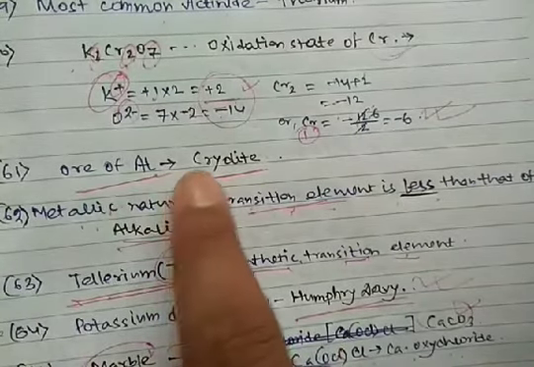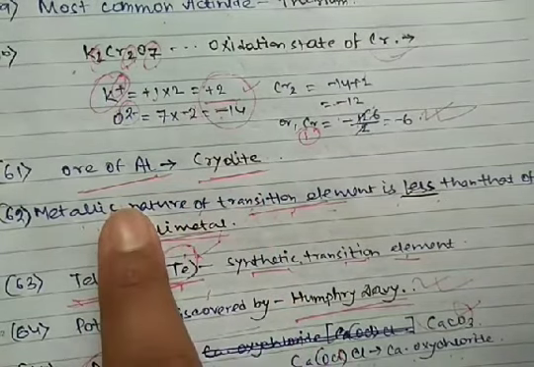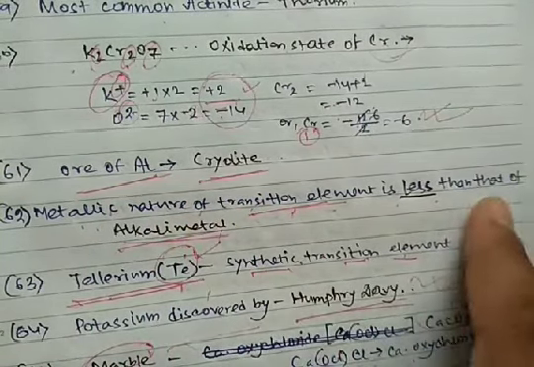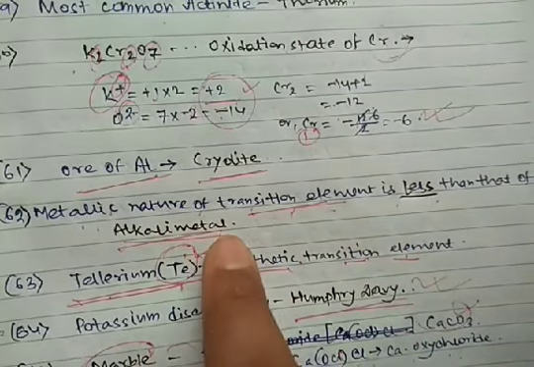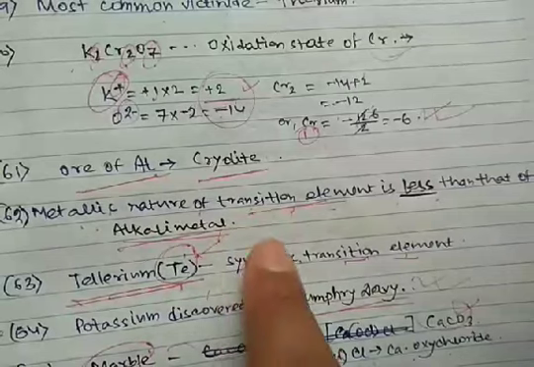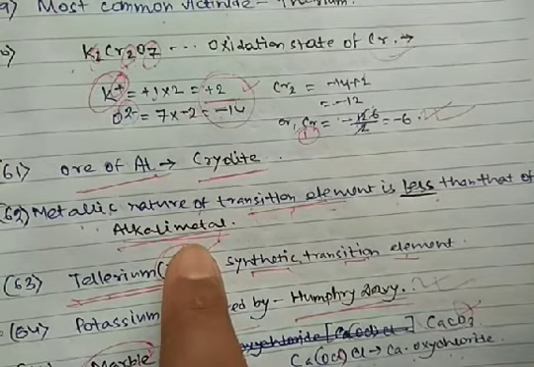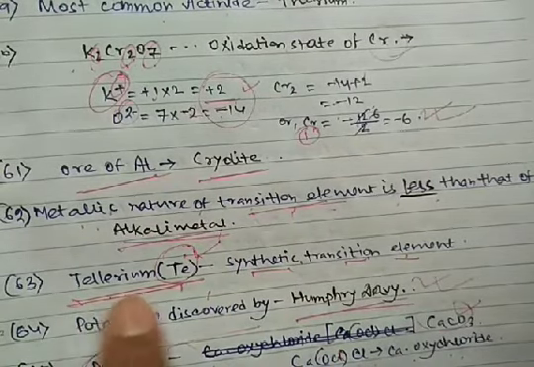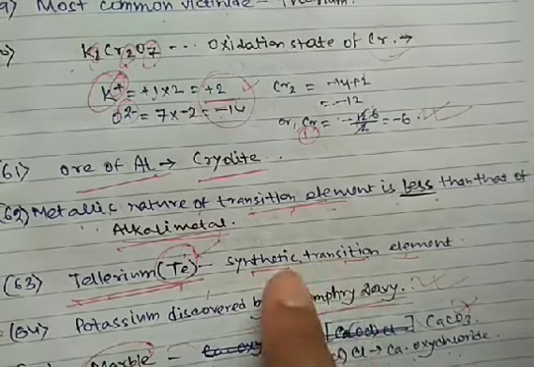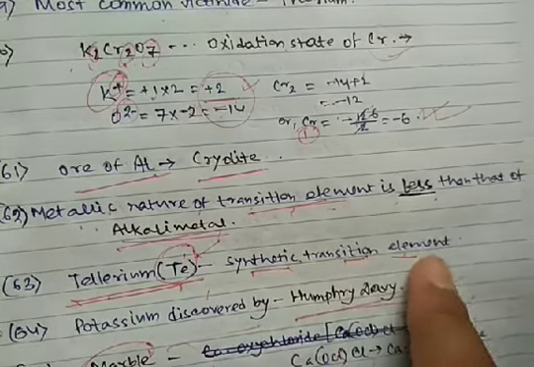Ore of aluminium is cryolite. The metallic nature of transition elements is less than that of the alkali metals. Now coming to tellurium. Tellurium is a synthetic transition element.